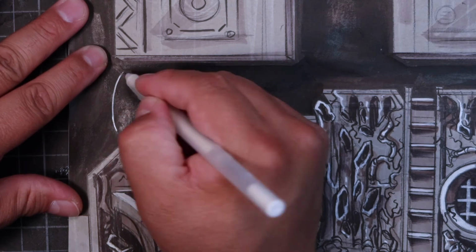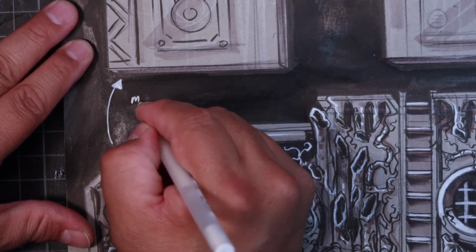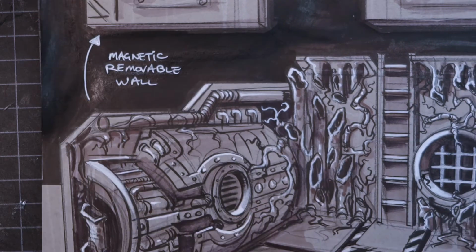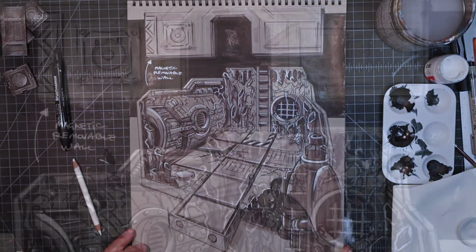So I add some notes that will remind me of how the piece will be put together, and I'm really looking forward to the next part of this, which is to start building the model.